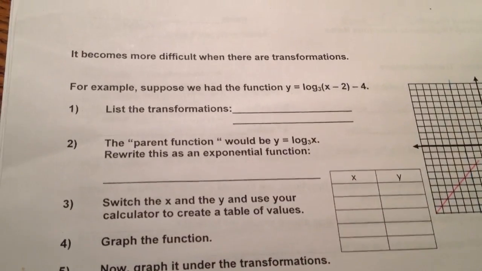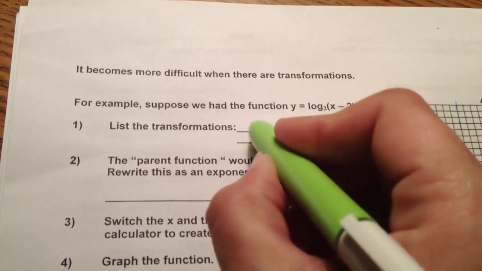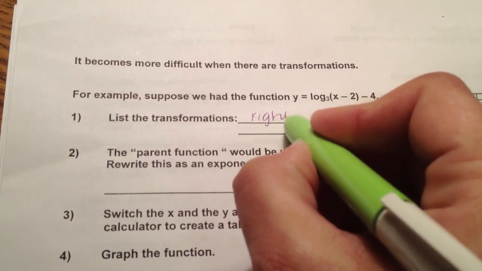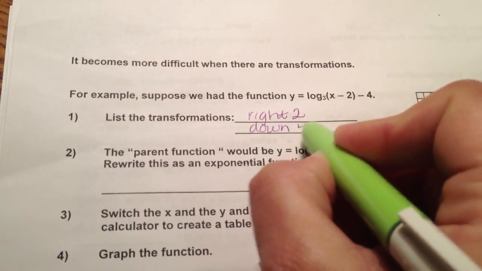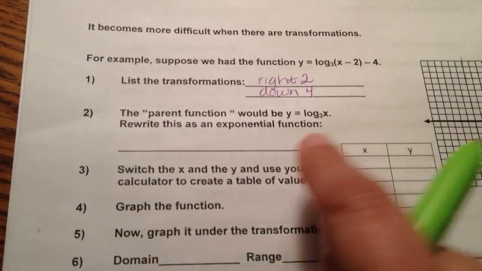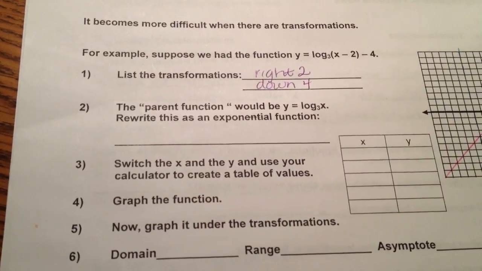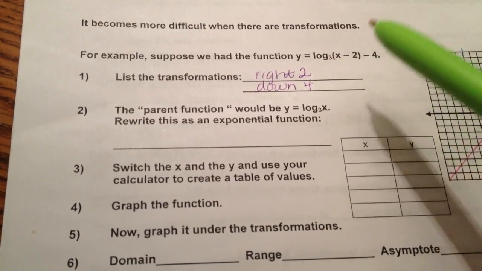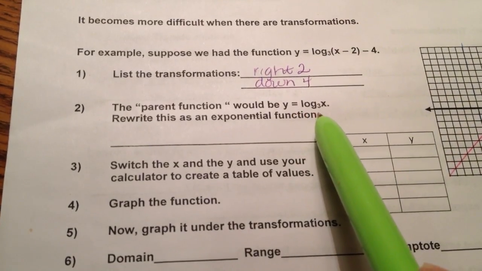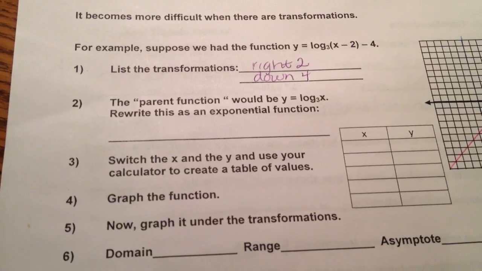Our transformations here are that it goes right 2, and it goes down 4 units. Right? The parent function is going to be the most basic function, where it's log with a base of b. So we would have log base 3 of x would be that basic logarithmic function.